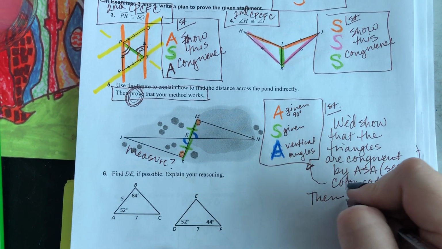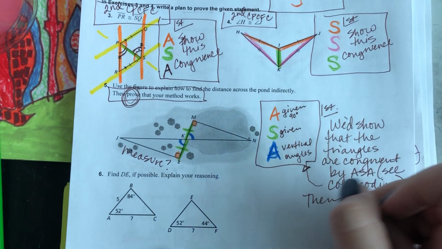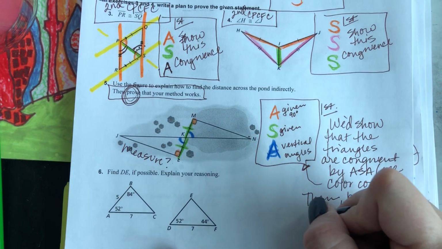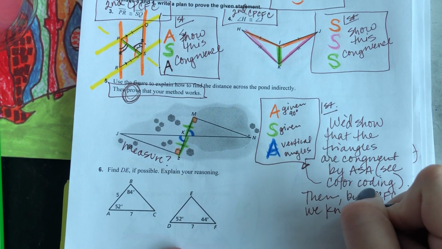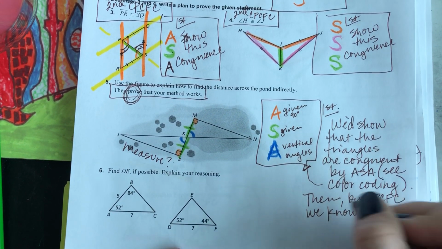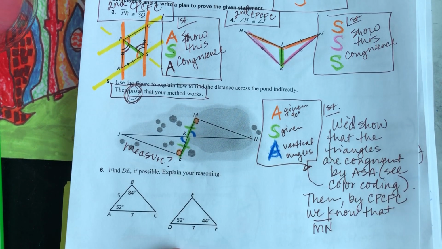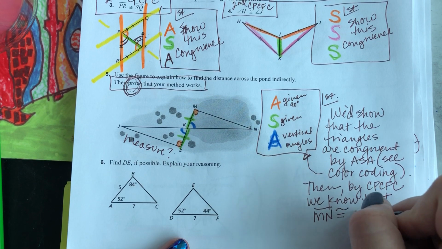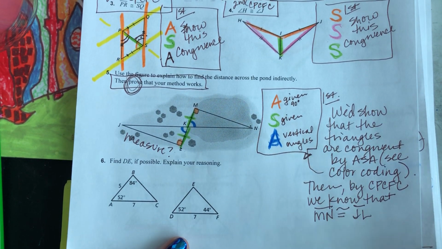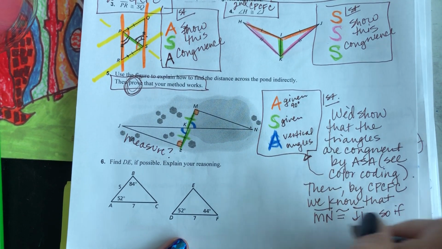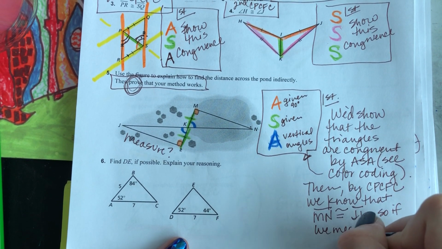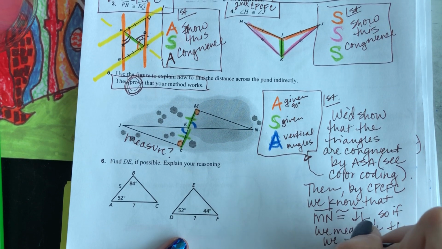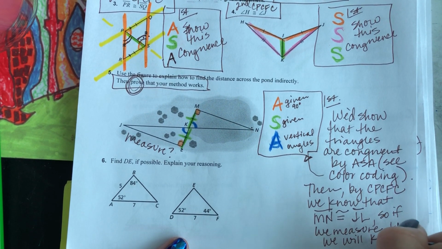Then, by corresponding parts of congruent figures are congruent, we know that segment MN, that's across the pond, is congruent to JL. So if we measure JL, we'll know how wide the pond is. So you just explain what we just did, right? You got it.